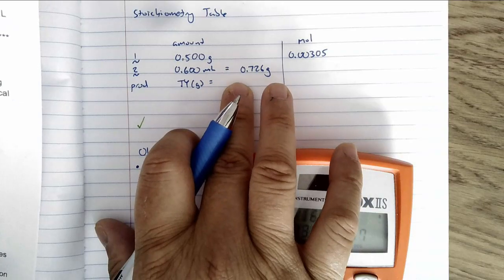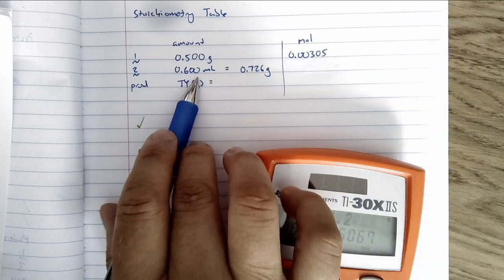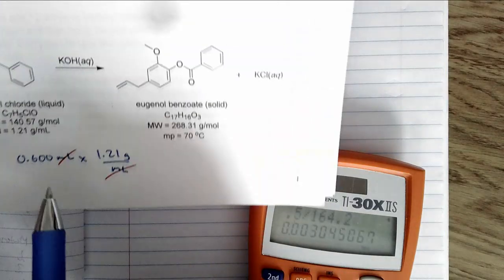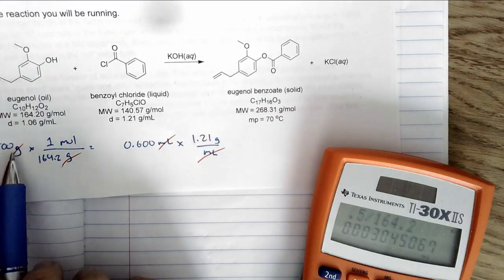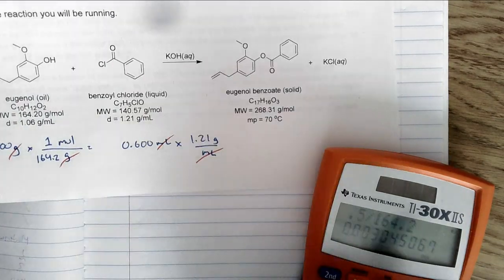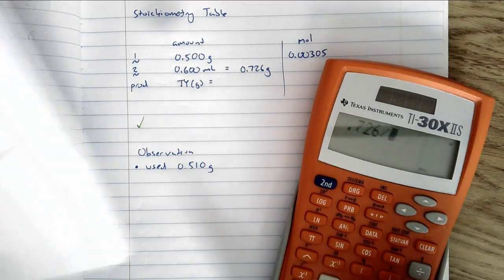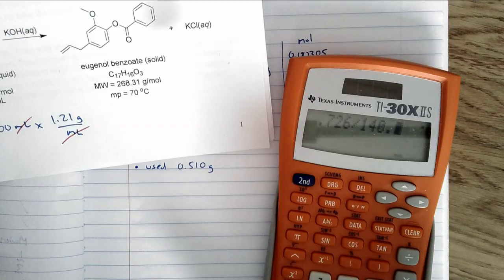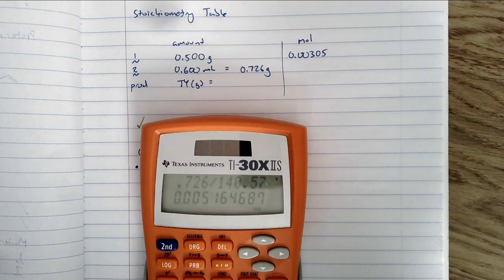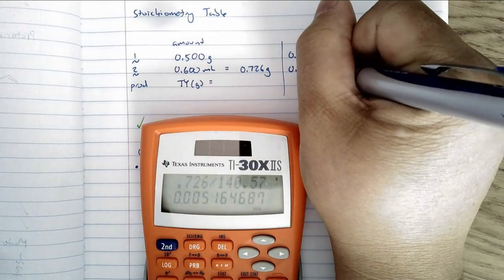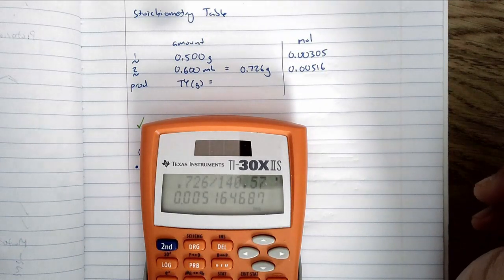All right, so number 2. We needed the grams. We got it from the density and the volume. And the molecular weight here is 140.57. What was the math? Amount divided by molecular weight. 0.726 divided by 140.57. Okay. 0.00516. Let me pause.